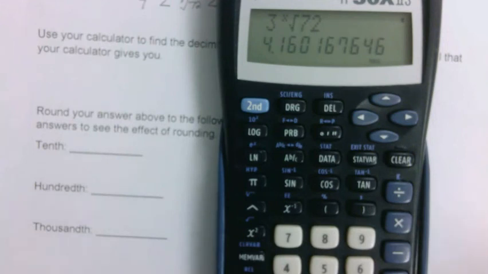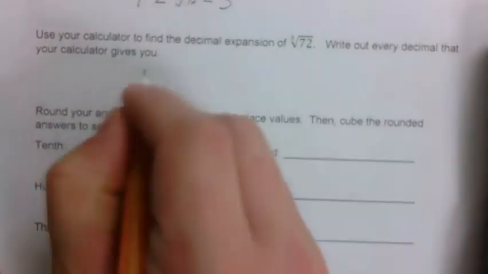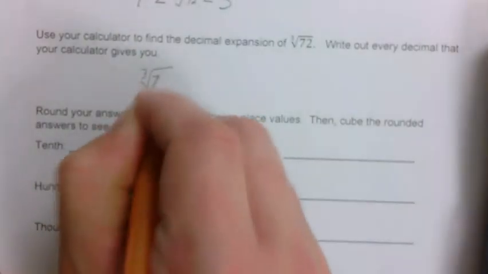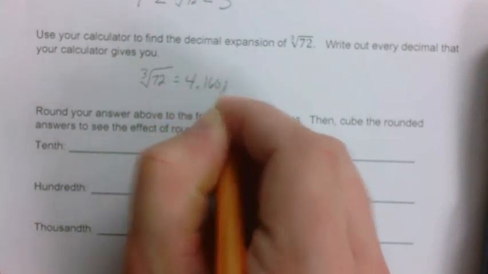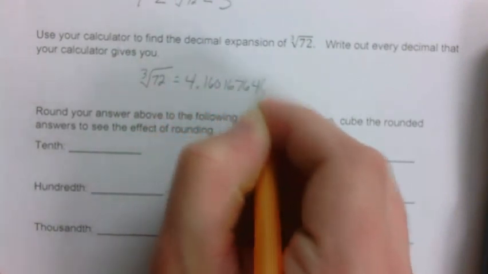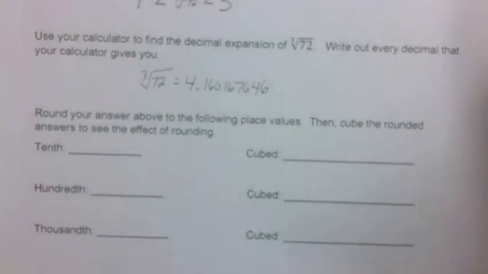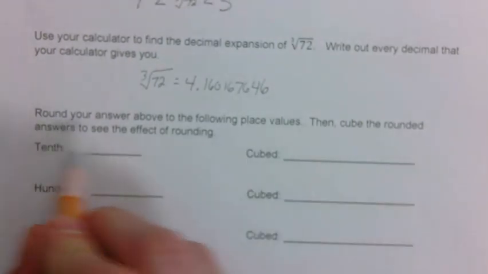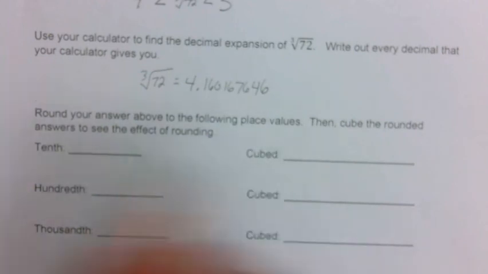I'm going to write out that entire decimal display. All right, so let's do that right here. The cubed root of 72 equals 4.160167646. That is the decimal equivalent of the cubed root of 72 from our calculator. What they would like us to do is round your answer above to the following place values and then cube the rounded answers to see the effect of rounding.